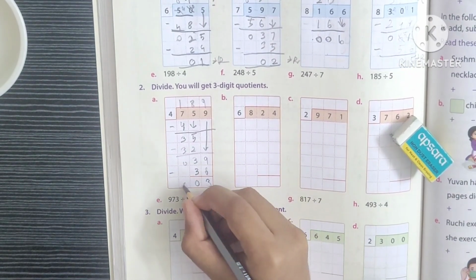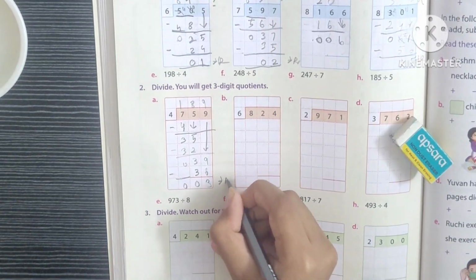So 3 is the remainder and 189 is the quotient.